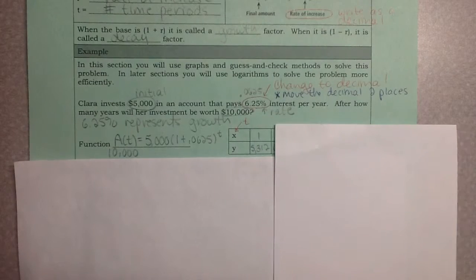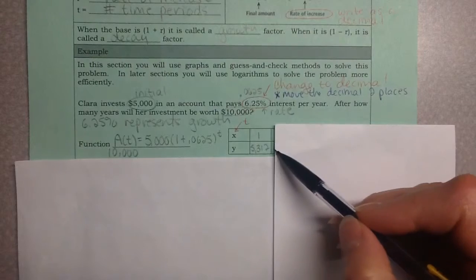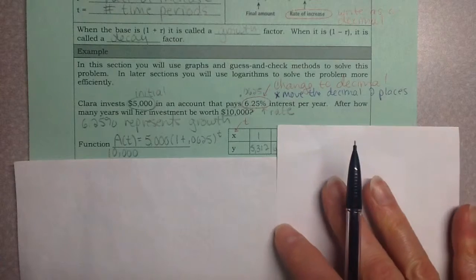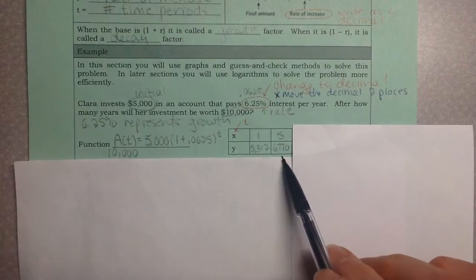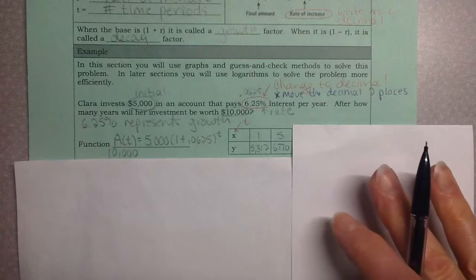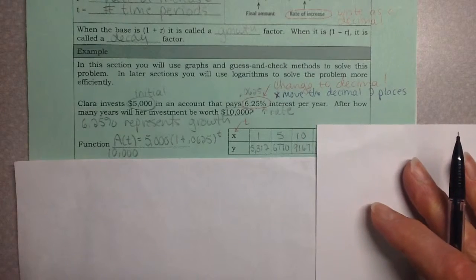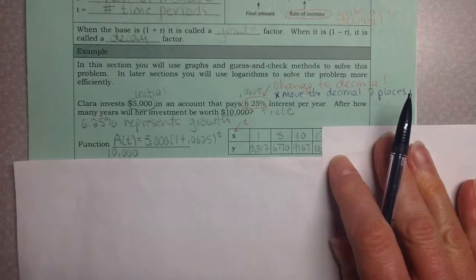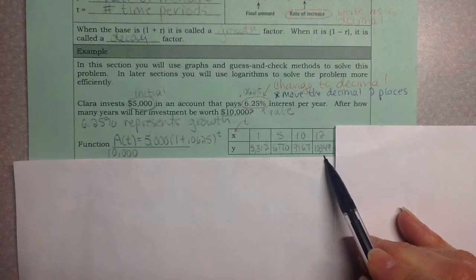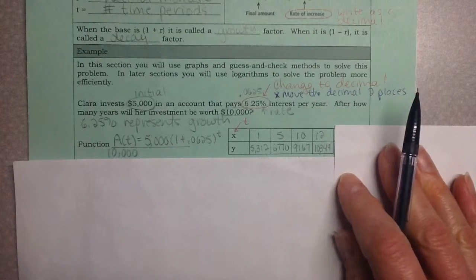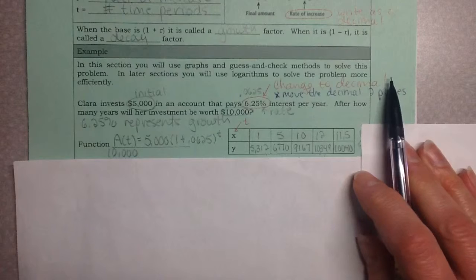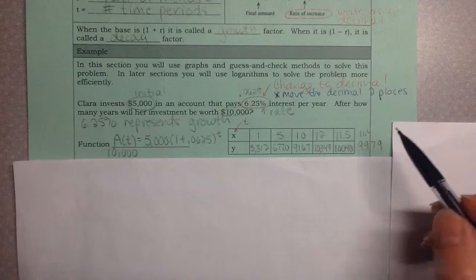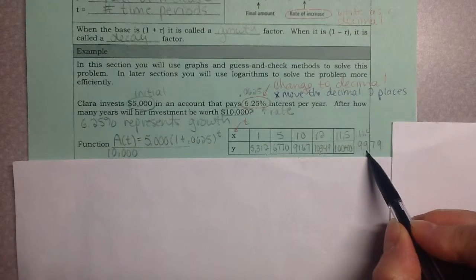I'm starting out with 1, which is 1 year, and that's only going to give us a little over $5,000. So I chose some other values. Then I jumped to 5, and still not close to $10,000. Then I went to 10, and getting closer here at 9,167. I jumped a couple more years and went to 12, and now I'm over. I played around with a couple of numbers, and I did 11.5, and that was 10,040, and then I went down to 11.4, and that was the closest that I could get, 9,979.